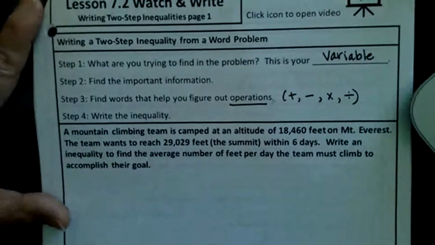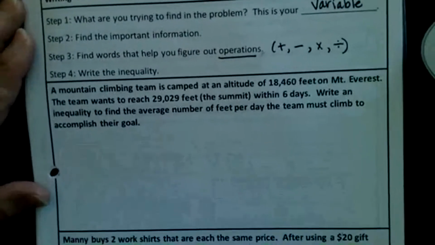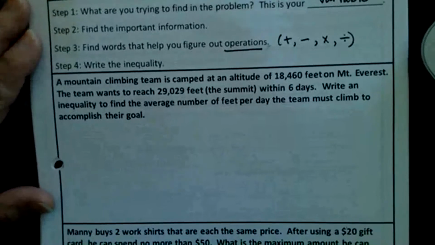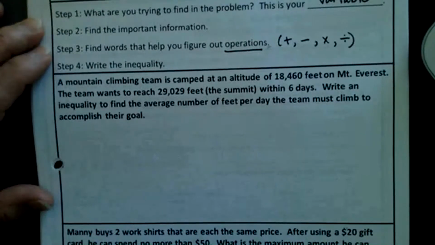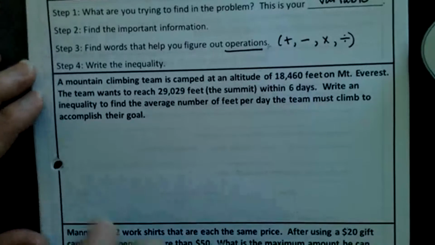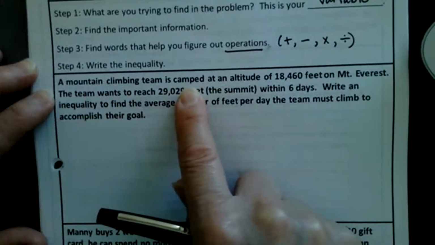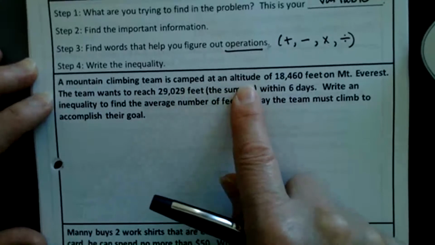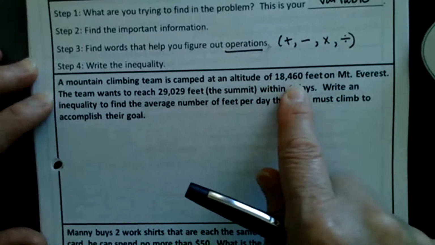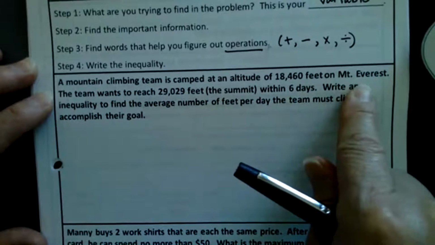So let's try to do this, okay? Writing an inequality or writing an equation from words or from a situation, you really have to pay attention to the words, okay? So let's read this. A mountain climbing team is camped at an altitude of 18,460 feet on Mount Everest.